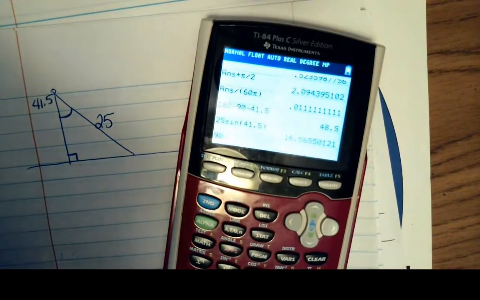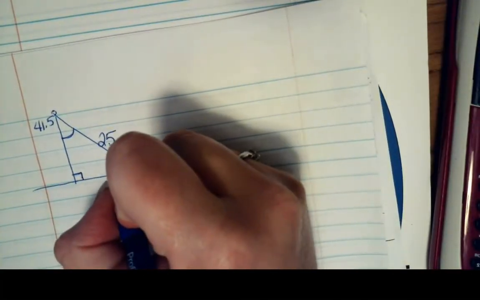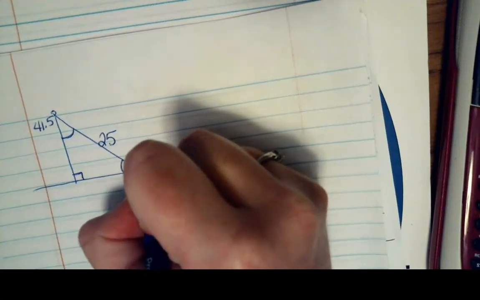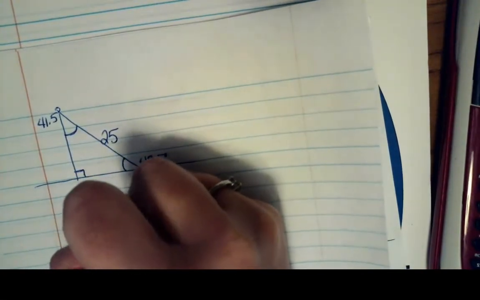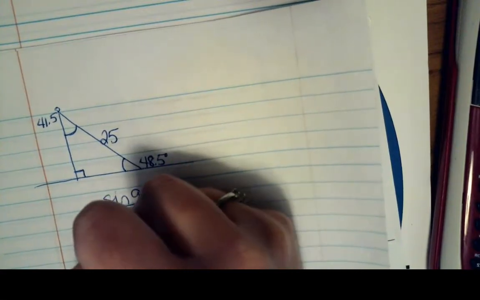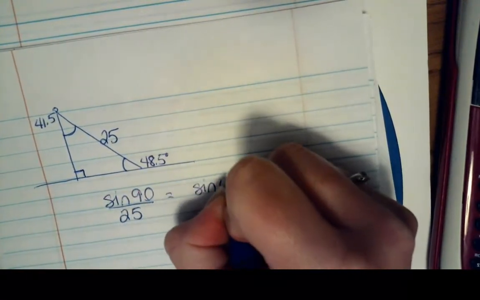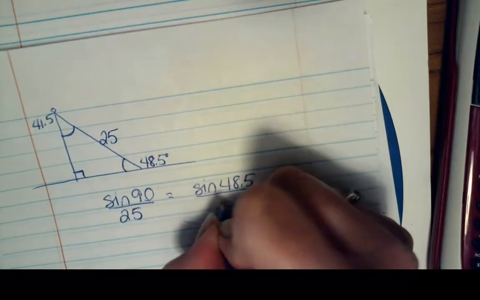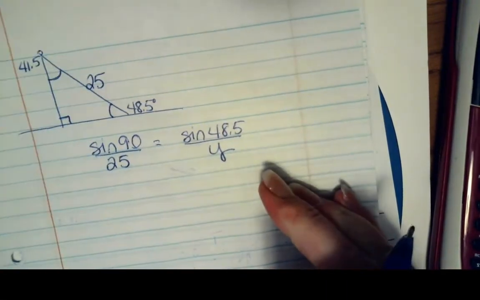So 90 minus 41.5 gives me 48.5. So this angle is 48.5 degrees. And so I want the sine of 90 over a length of 25 to have the same ratio as the sine of 48.5 over y. So I'm going to cross multiply.